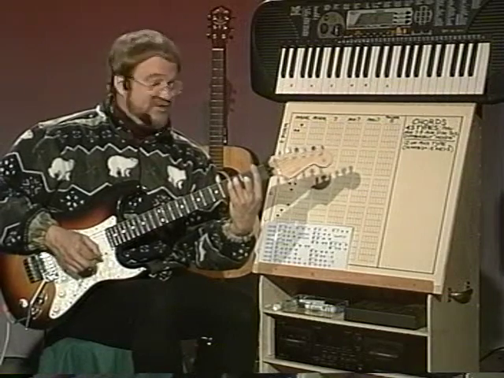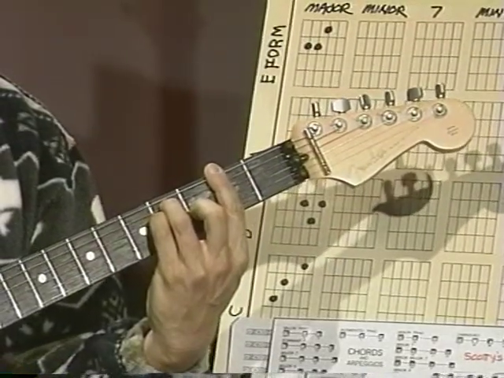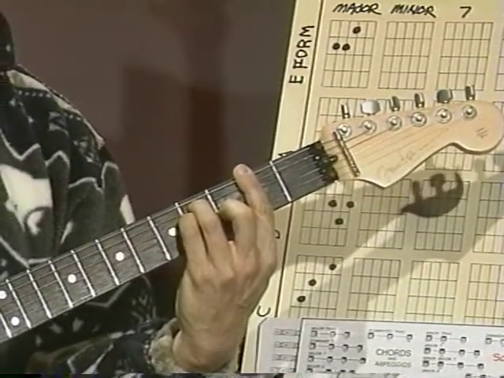What if I take this finger shape and I move it all up one fret again? What's that? That's an F sharp major chord.